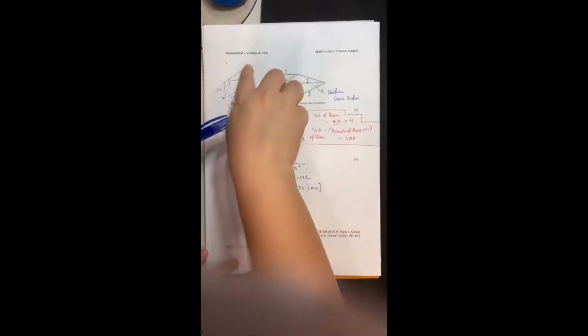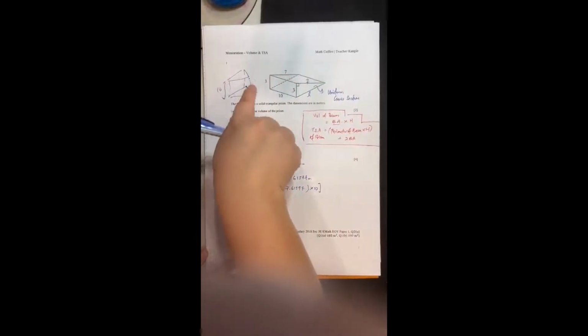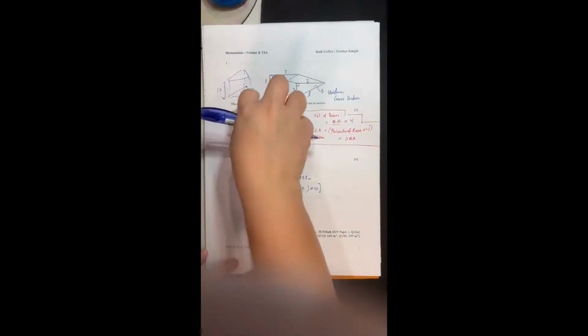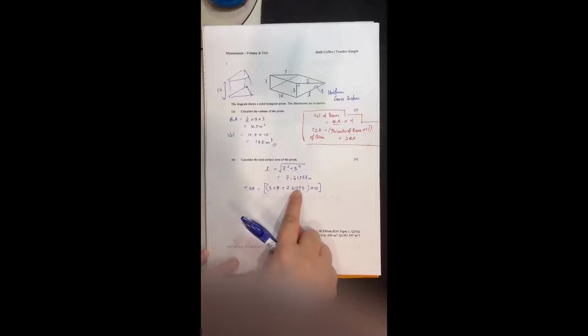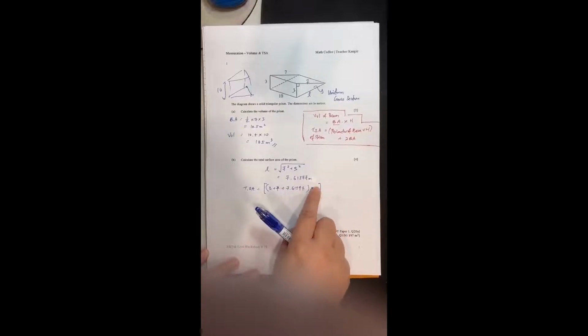So if you look at this direction, look at this one, it means that it's the three walls. Okay, anyway, so there's three walls, the three rectangles. This one, you see, do you agree that 3 times 10 plus 7 times 10 plus this times 10? So actually it is three rectangle areas. Okay, it's just three rectangle areas.